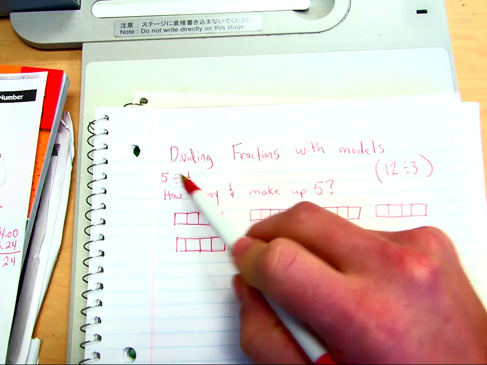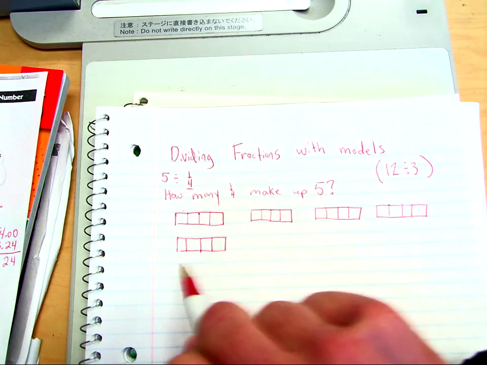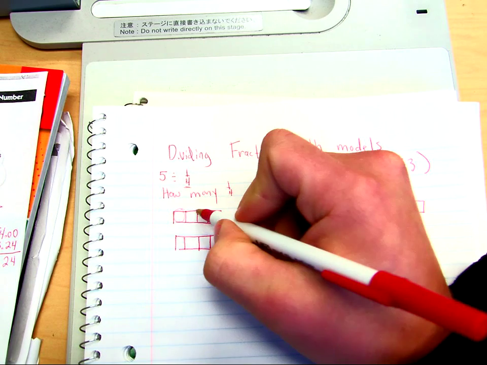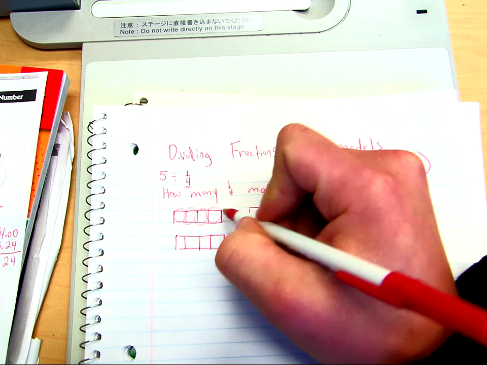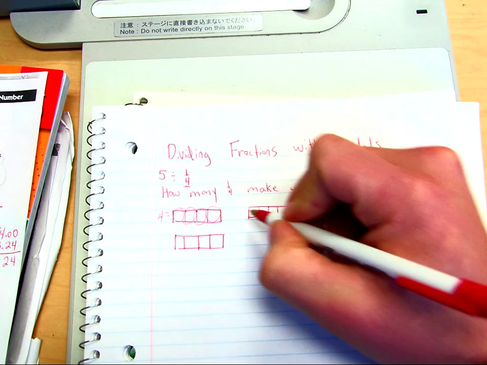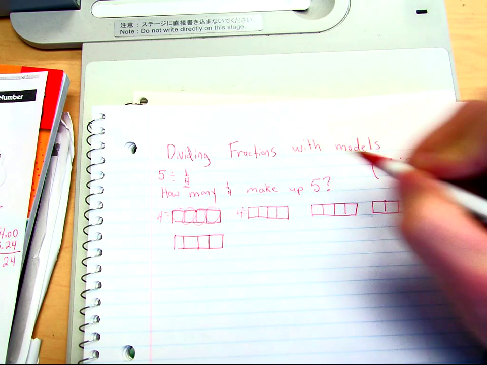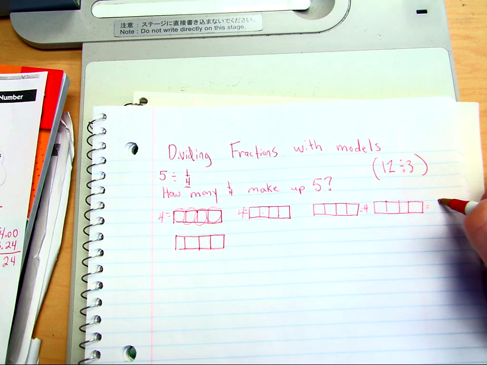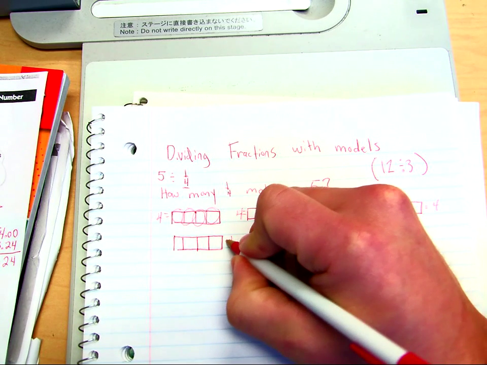Alright, and I'm trying to make groups of 1/4. So in this case, each one is going to be a group. So like 1, 2, 3, 4 in this one. Since they're all the same, there's 4 in this one, there's 4 in this one, and 4 in this one, and 4 in this one.